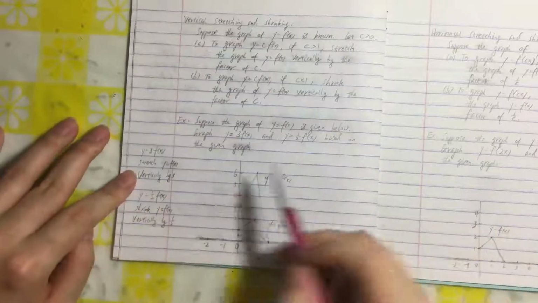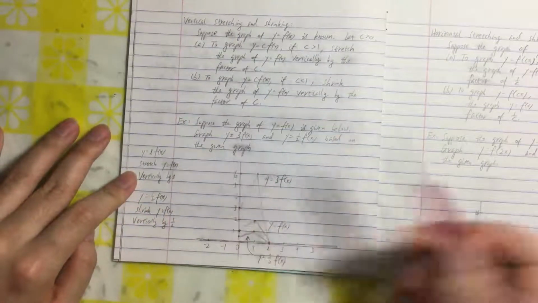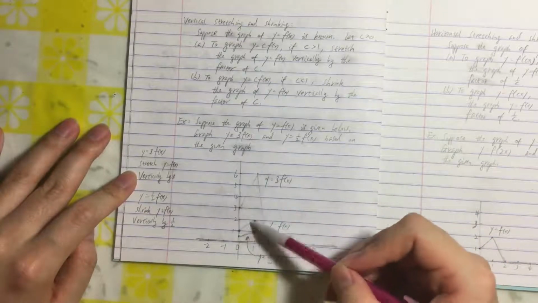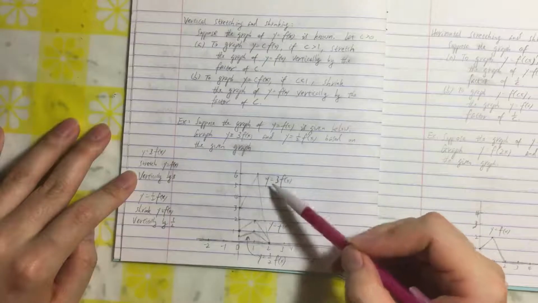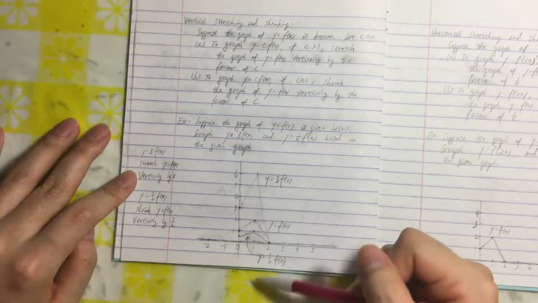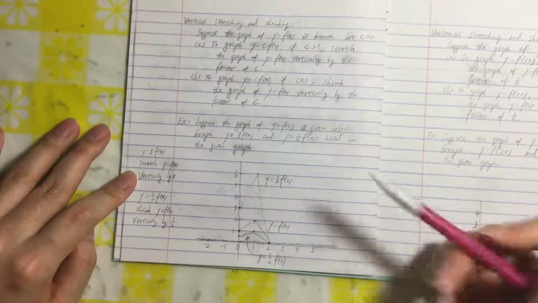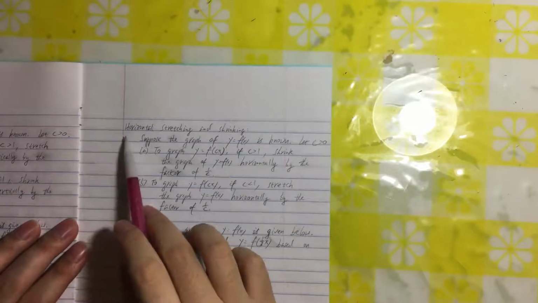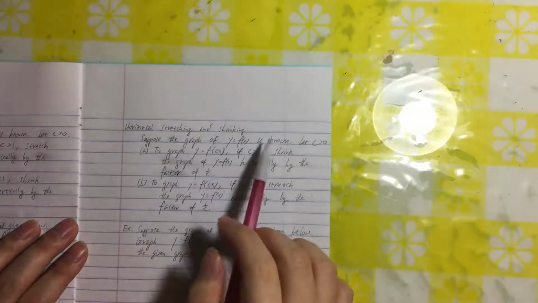So when we have a number times the function, if the number in the front is more than 1, we stretch the graph vertically by the factor in the front. If the number in the front is less than 1, we shrink the graph vertically by the factor in the front. That's called vertical stretching and shrinking. Next transformation is called horizontal stretching and shrinking.